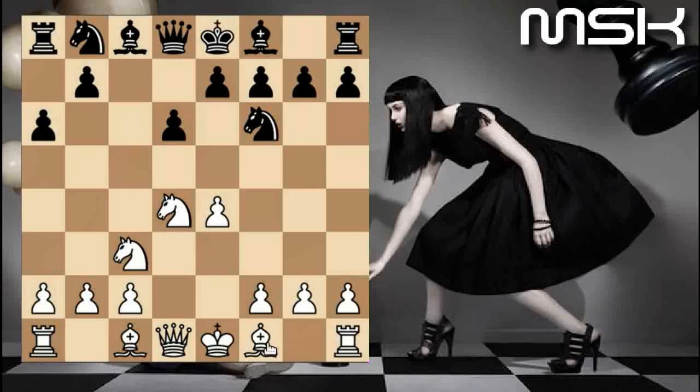Now look at this light square bishop here. Which square can we put it on which yields the greatest influence? Well, you could try, for example, e2, but this does nothing to control the centre.